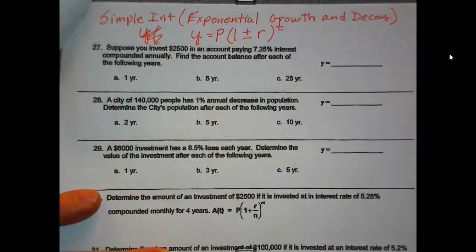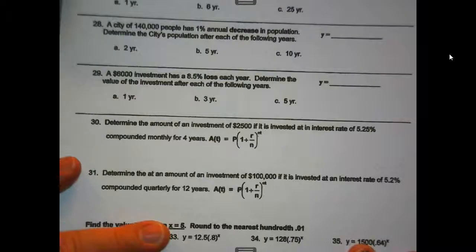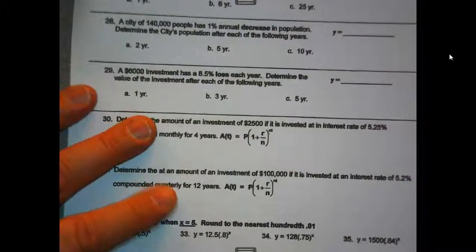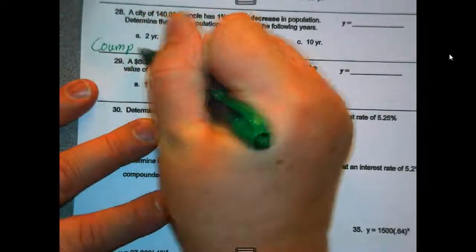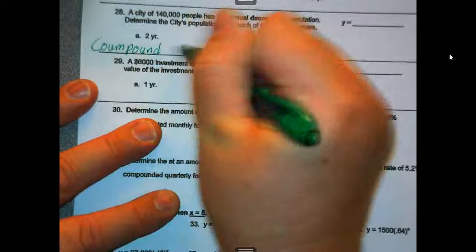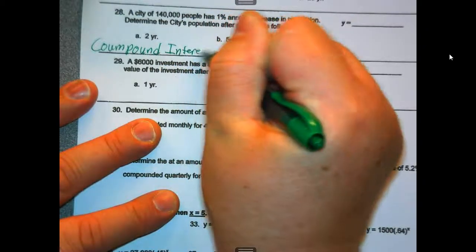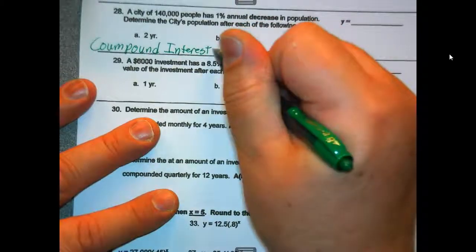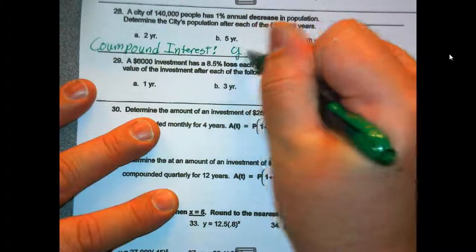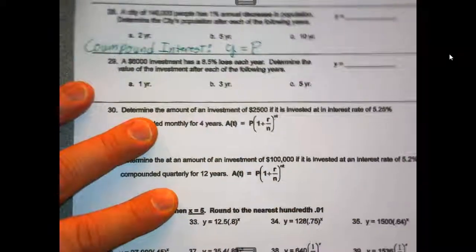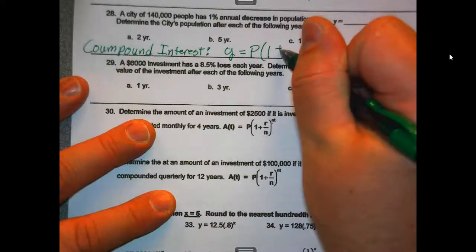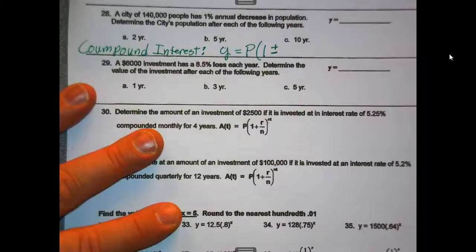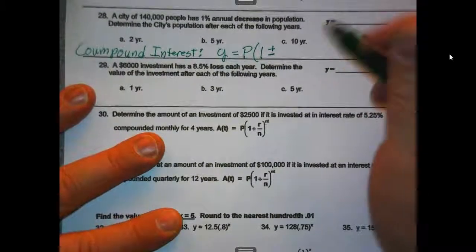And compound interest. I'm sorry, not continuous, compound interest was y equals my P, my initial amount, times 1 plus or minus, depending on whether it was growth or decay, increase or decrease.